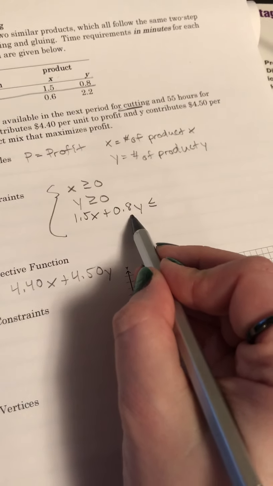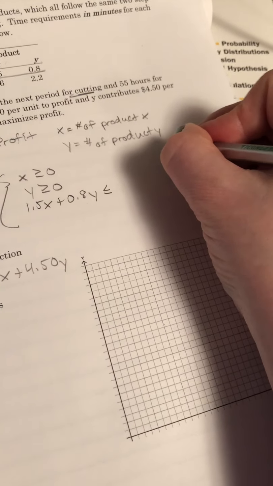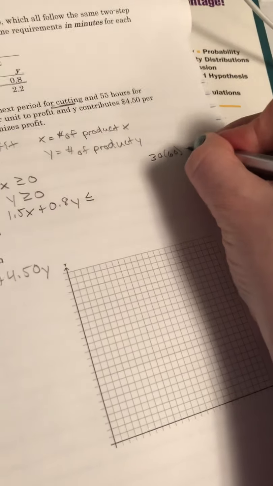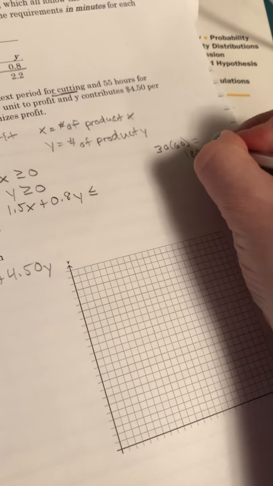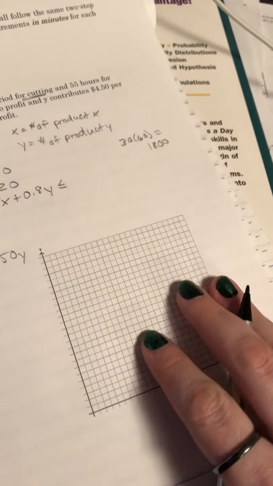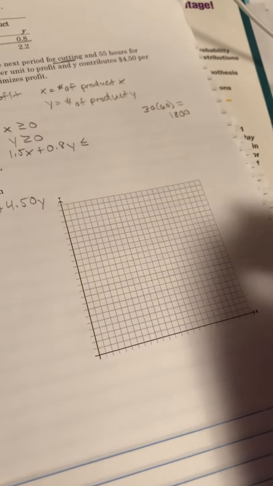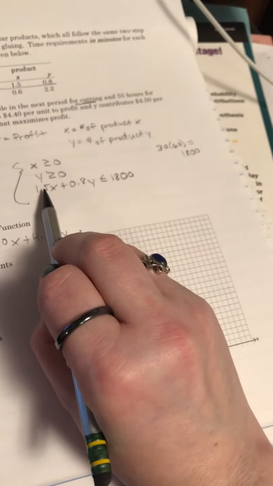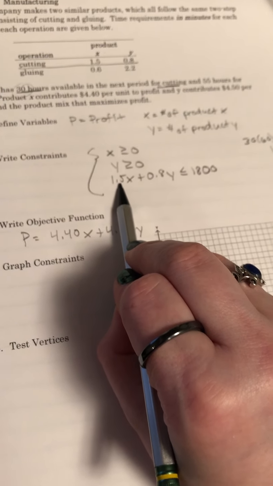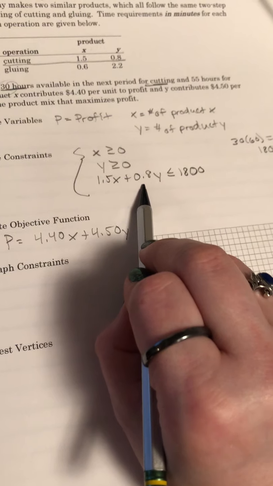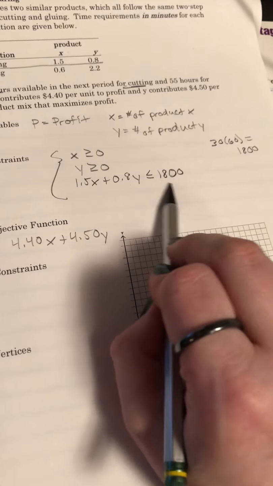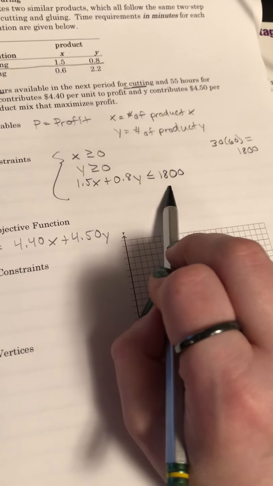Now, I need this in minutes because both 1.5 and 0.8 are in minutes. So if I take 30 times 60, I can turn my hours into minutes, and that's going to equal 1,800 minutes. It seems like a lot, and we'll get to how to deal with that when we get to the graph. So my time spent cutting product X plus my time spent cutting product Y has to be less than or equal to the 30 hours I have to cut, but in minutes.